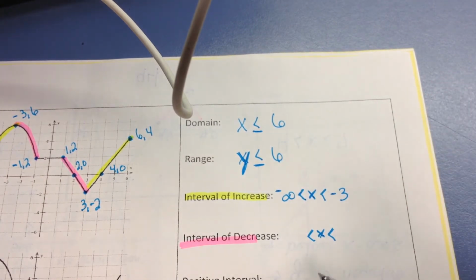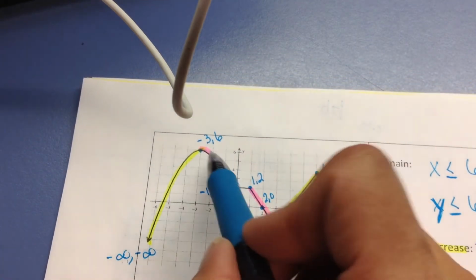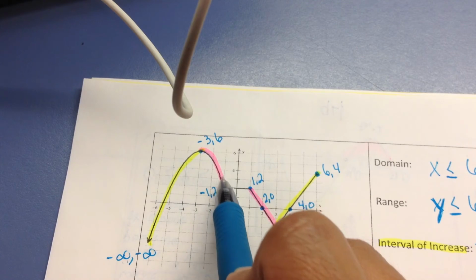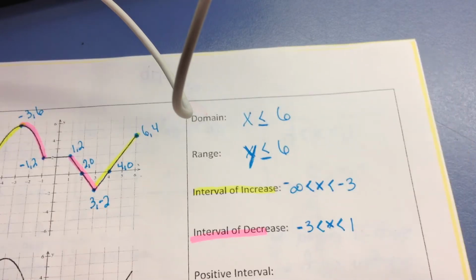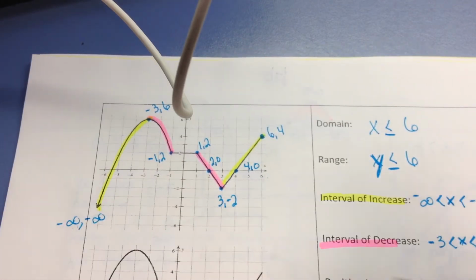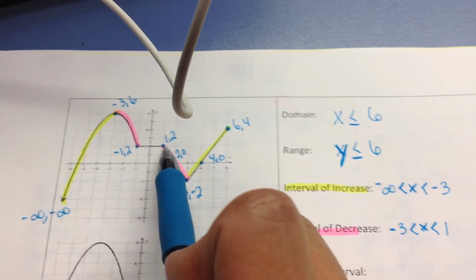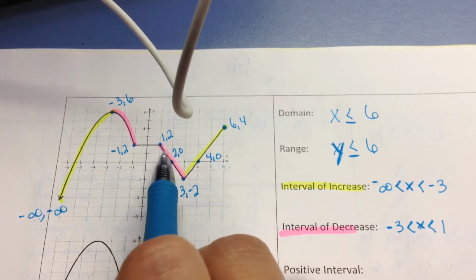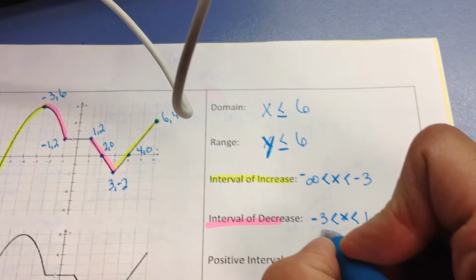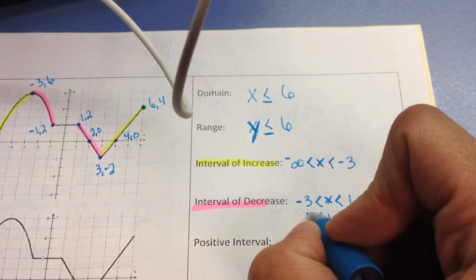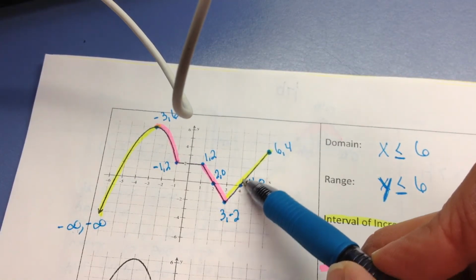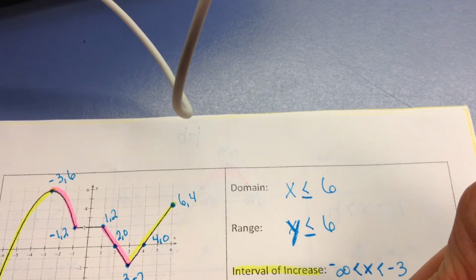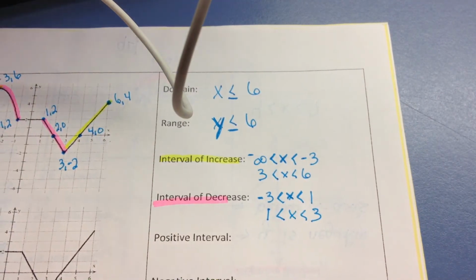Alright, then I want to look at my interval of decrease. I'm following the graph left to right. So it starts decreasing at negative 3. And it ends decreasing at negative 1. Remember, never underline these. Nothing's happening here. It's not increasing or decreasing. Now it's decreasing again. It's going to start at 1, and it's going to end at 3. So I'm going to put it with the decrease. Here's my between. And then as I keep going left to right, it starts increasing at 3, and it ends at 6. So here's my between. Okay?